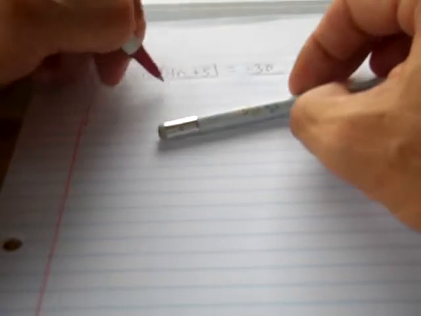The first operation we're going to do is divide both sides by negative 10, which is the reciprocal of negative 10.